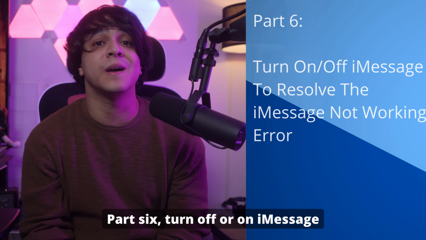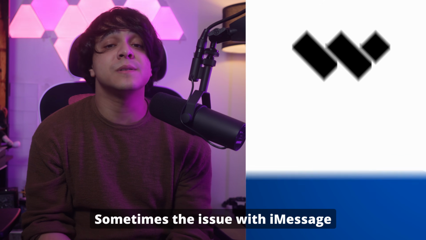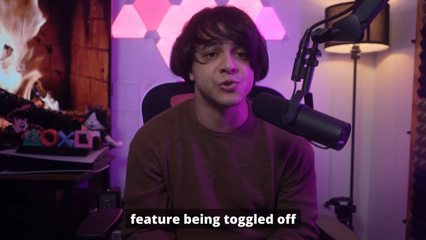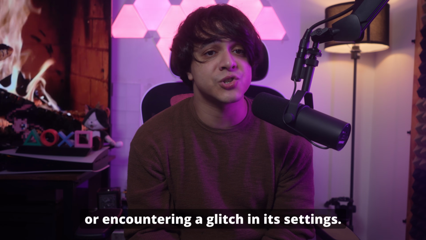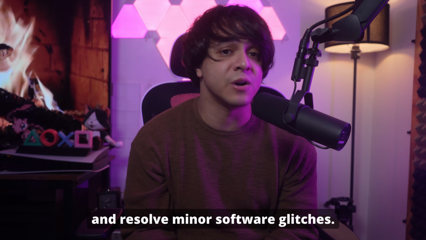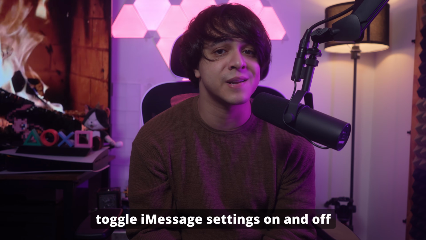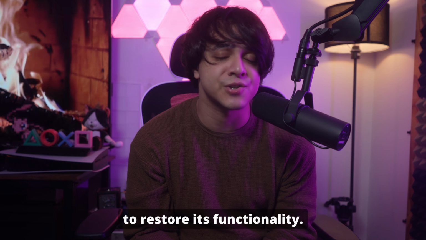Part 6. Turn off or on iMessage to resolve the iMessage not working error. Sometimes the issue with iMessage can be as simple as the feature being toggled off or encountering a glitch in its settings. Turning iMessage off and then back on can help reset the service and resolve minor software glitches. So let's dive into how you can potentially toggle iMessage settings on and off to restore its functionality.